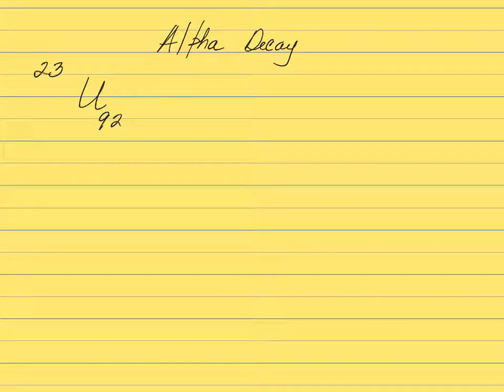Okay. So, alpha decay. I'm going to use the same example: uranium 238, with 92 as the atomic number and 238 as the mass number.